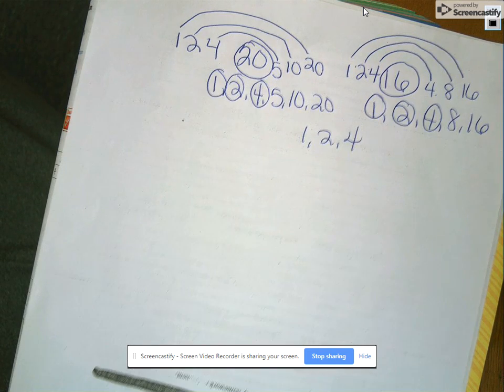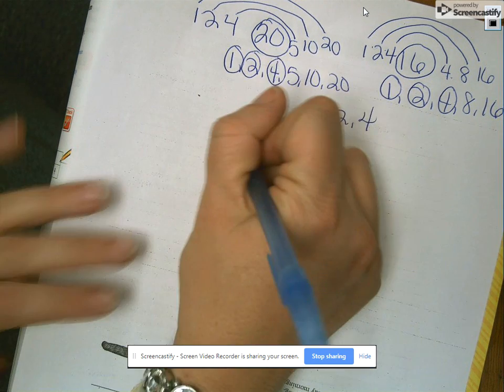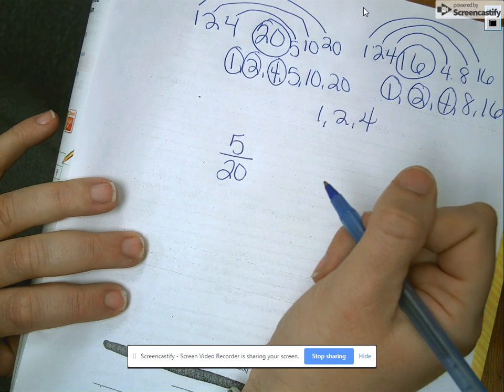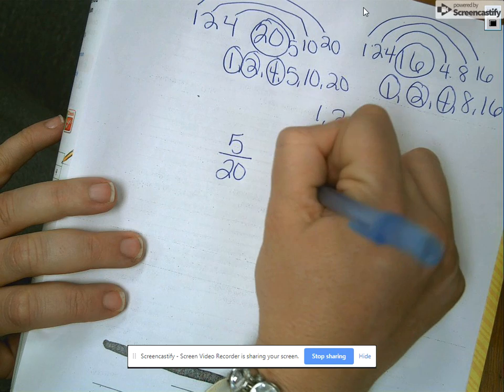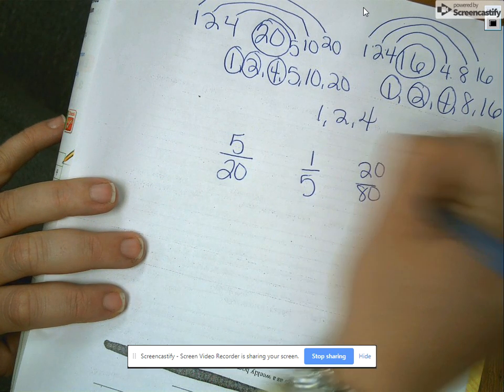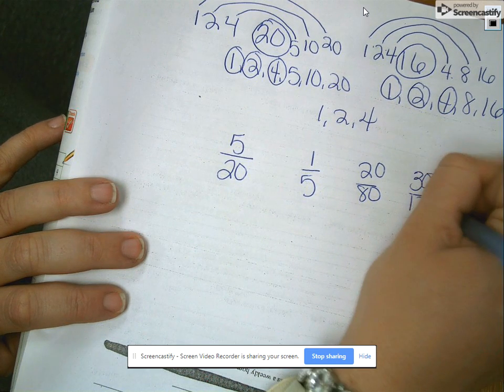Okay, next, ratio is 5 to 20. And it says which one of these are equivalent. Remember, equivalent means that they're in the same ratio family, if you will. Kind of like our fact families from when we were a little younger. Okay, so I'm writing down all of our possible choices.